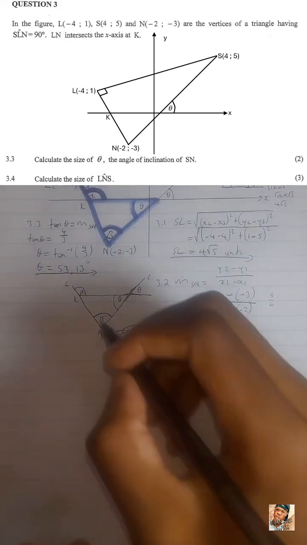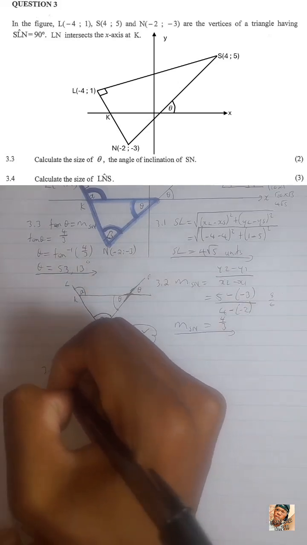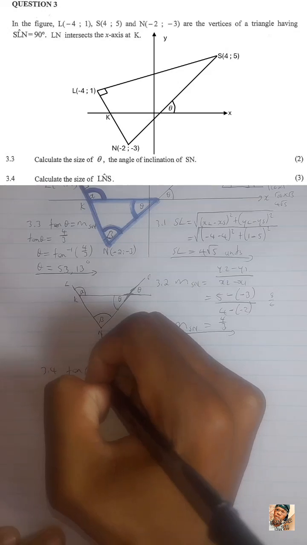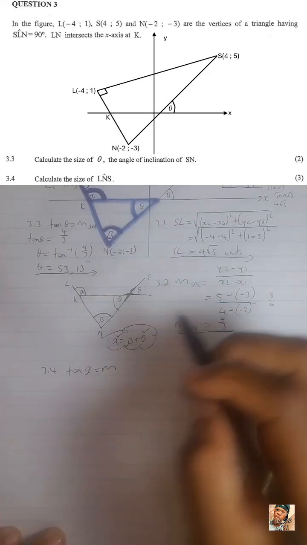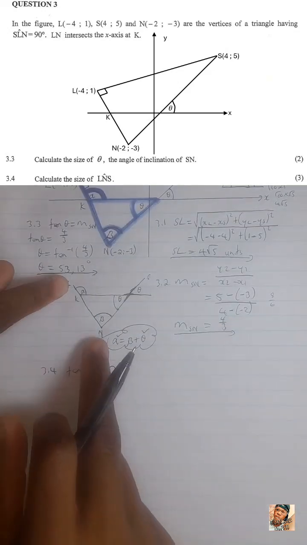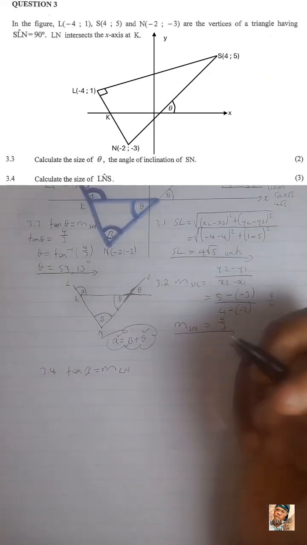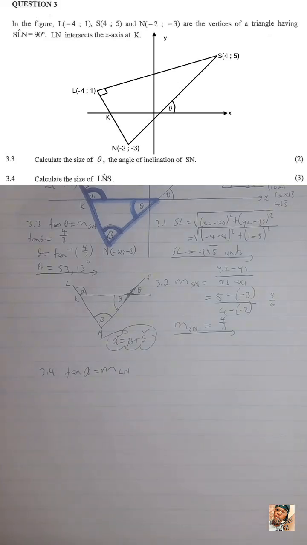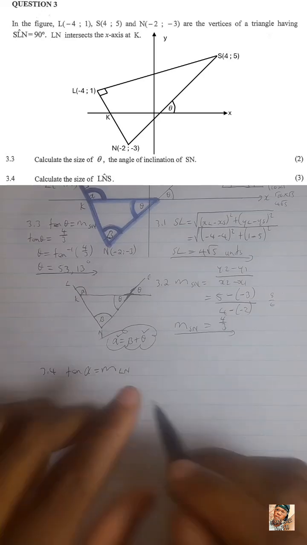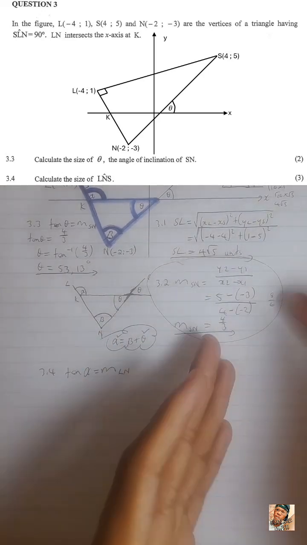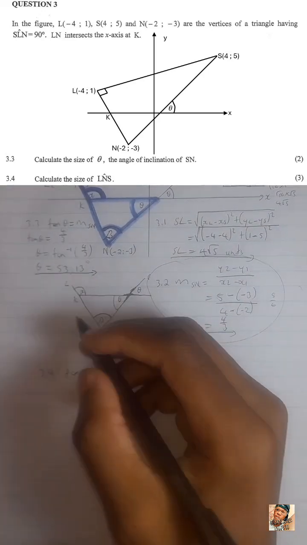So for the alpha, this is 3.4. Tangent of alpha is equal to the inclination, the gradient of ln. So we're going to need to find the gradient of ln. I'm going to kill two birds with one stone: I'm not going to calculate the ln separately, and then come and substitute it here.